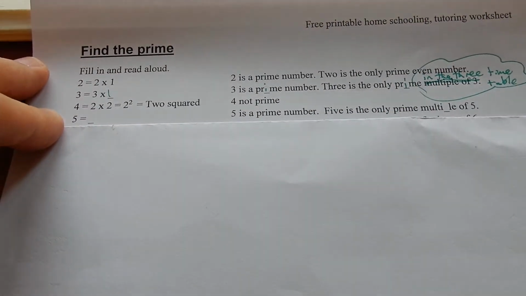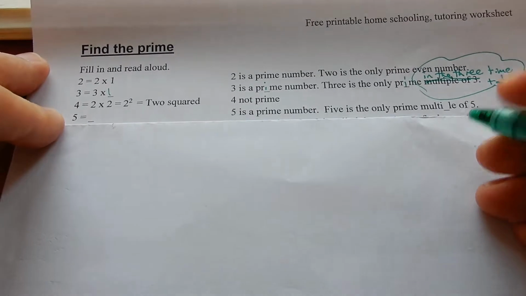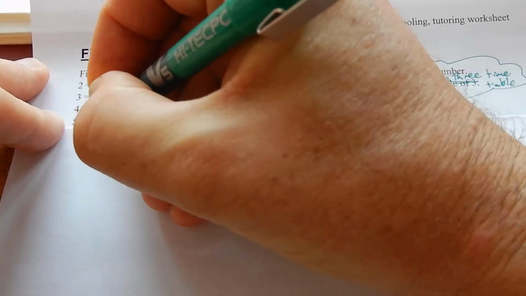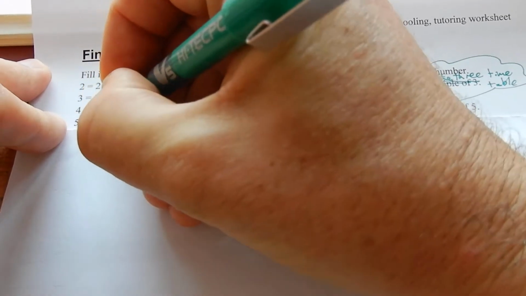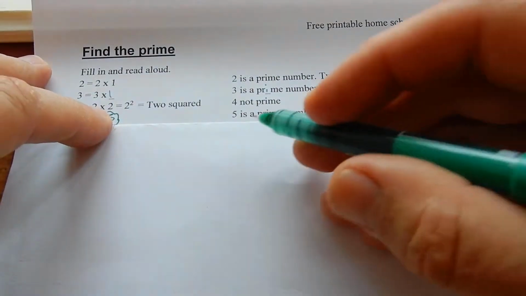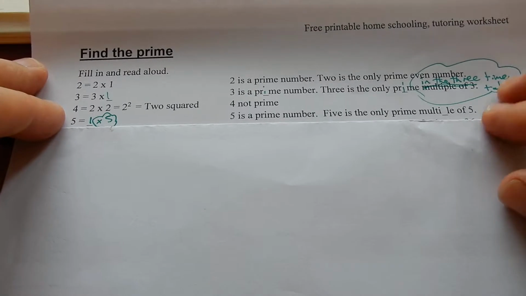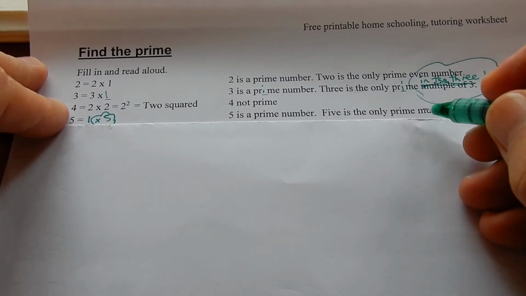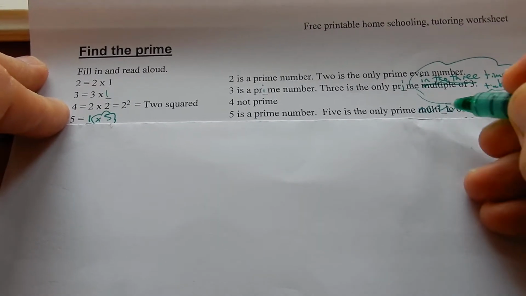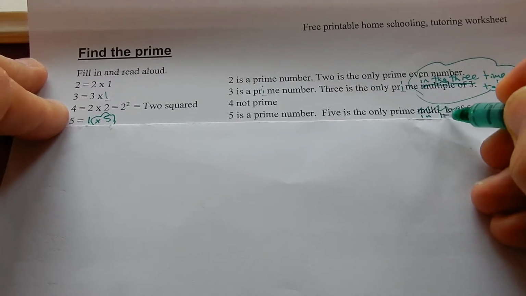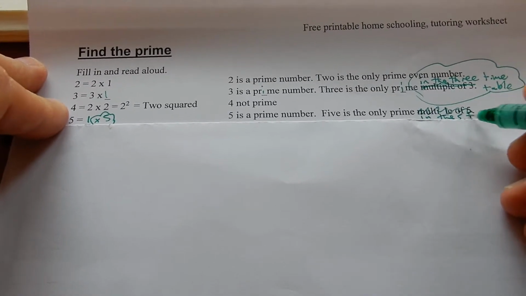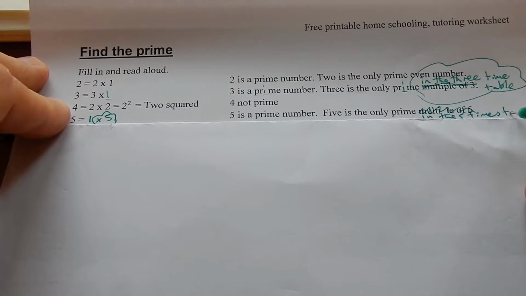5, the only way to get 5 is 1 times 5 or 5 times 1. 5 is a prime number. 5 is the only prime number in the 5 times table.